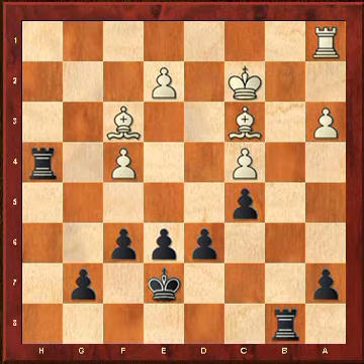I hope you will replay this example on the board, that you will try to understand the concepts, that you will try to discover the moves on your own in such cases.